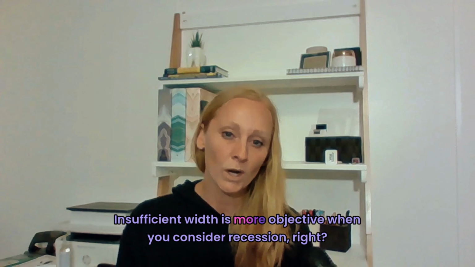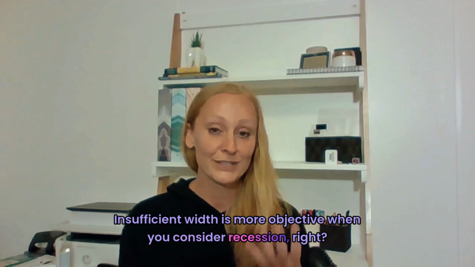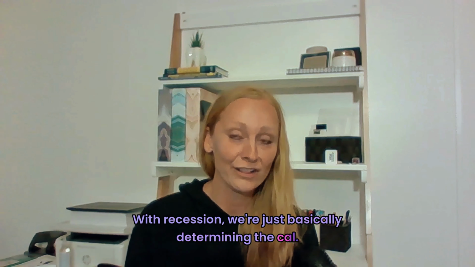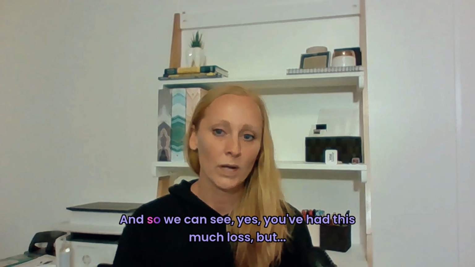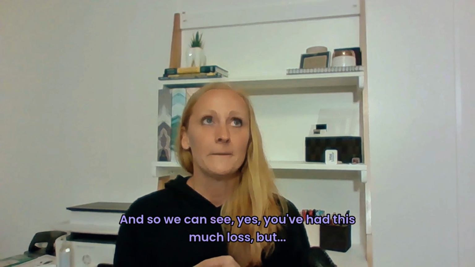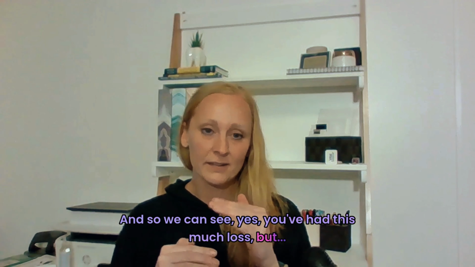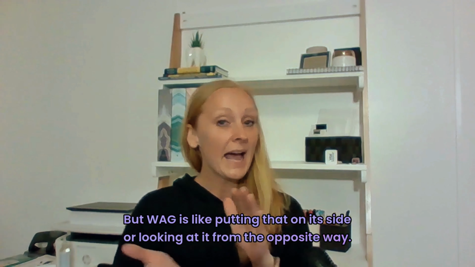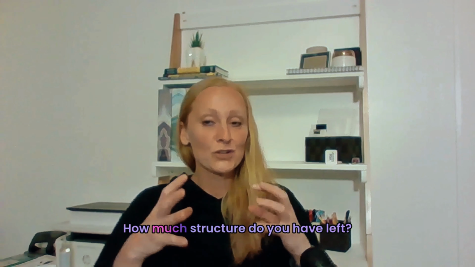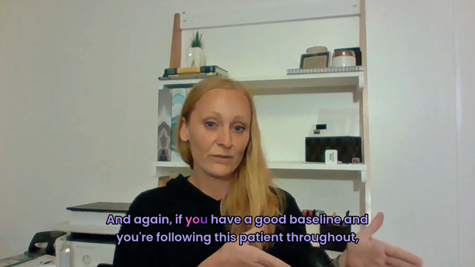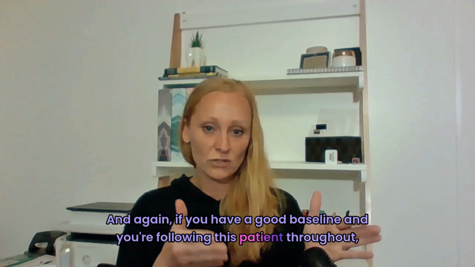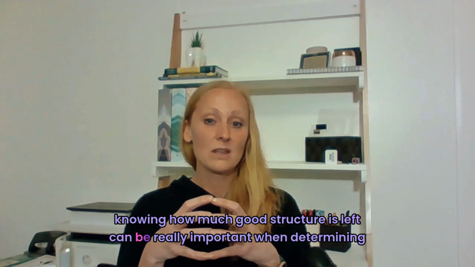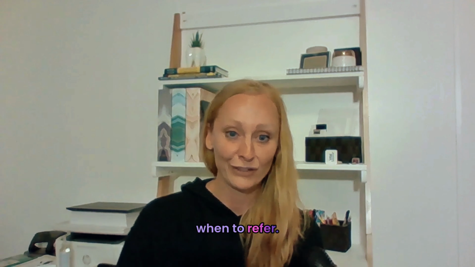Insufficient width is more objective when you consider recession, right? With recession, we're just basically determining the CAL. And so we can see, yes, you've had this much loss, but WAG is like putting that on its side, or looking at it from the opposite way. How much attached gingiva do you have left? How much structure do you have left? And again, if you have a good baseline and you're following this patient throughout, knowing how much good structure is left can be really important when determining when to refer.